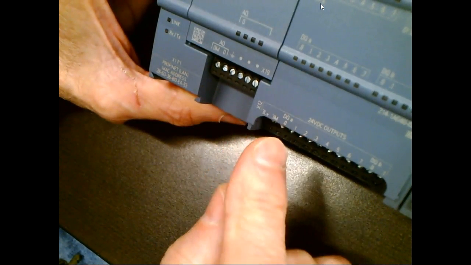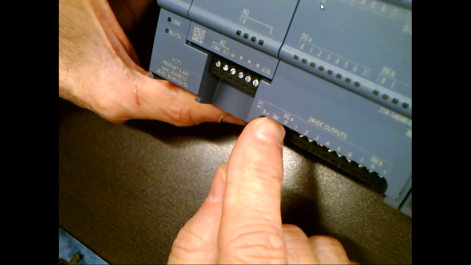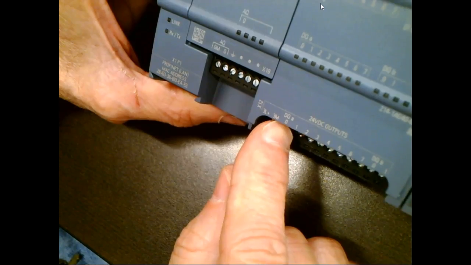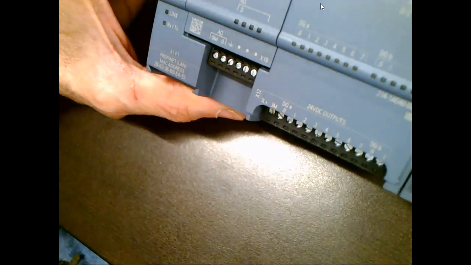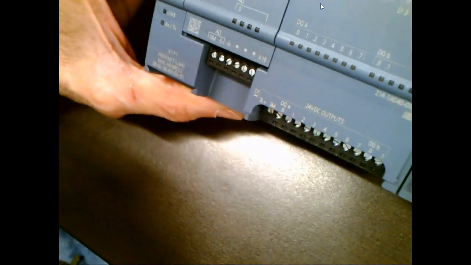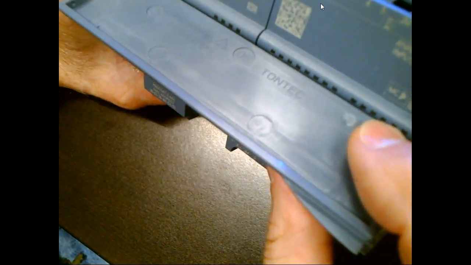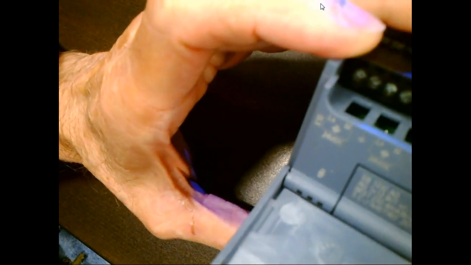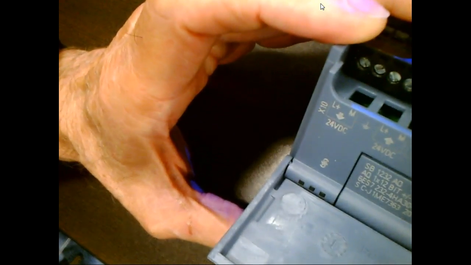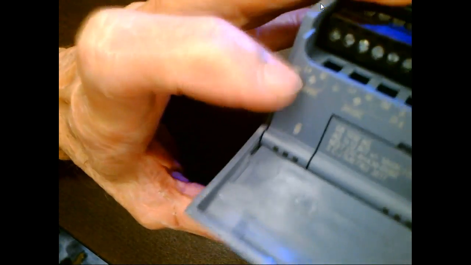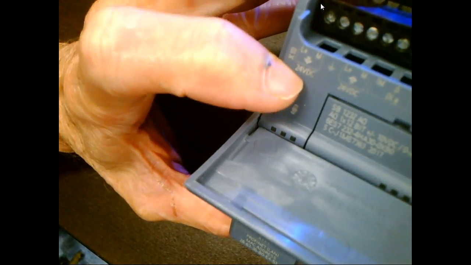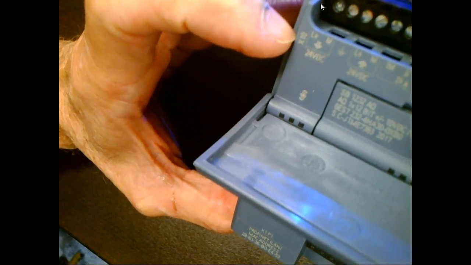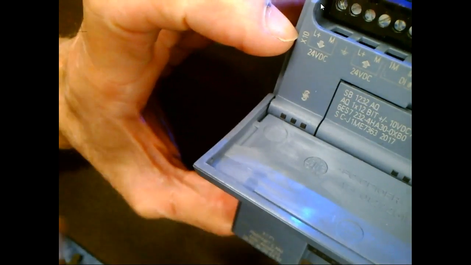Normally we use red for plus and black for minus, but they use brown for plus and blue for minus, so that's opposite of what we do. If you look at the top, when you pop the door open, you'll see an L plus and an M, with an arrow pointing in. This is where we're going to have to apply the 24 volts.